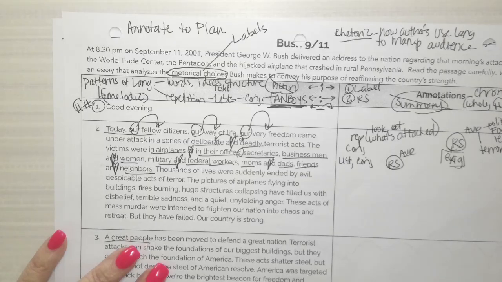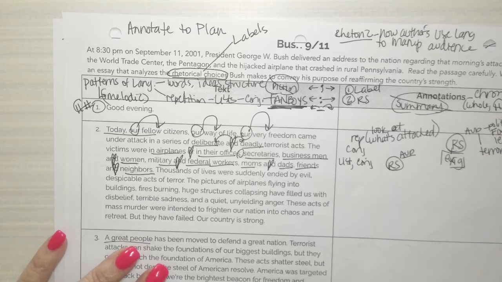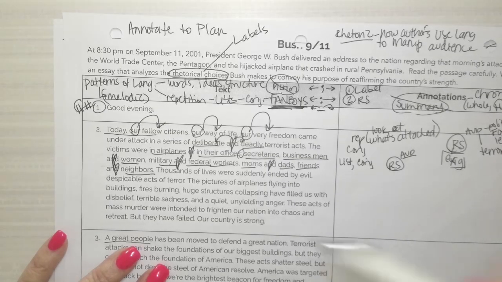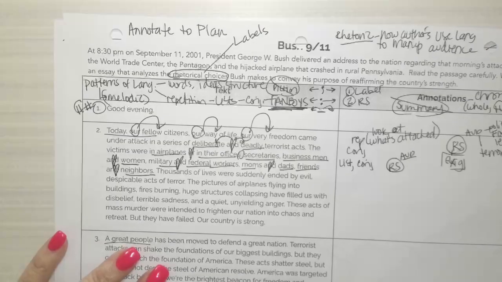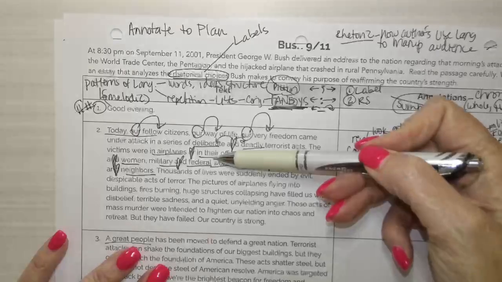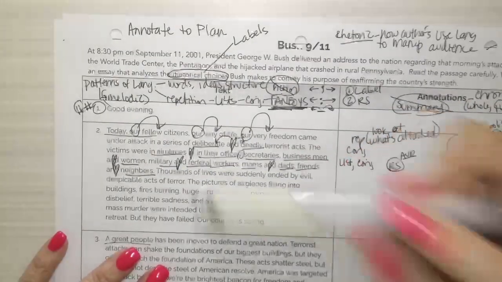I don't mind audience, but what audience? People that lead, people that die. Is that on our list? No, it's not. Military and federal workers. That is the list. You're telling me things that are right here, military and federal workers. I can't label military and federal workers because that's right there.